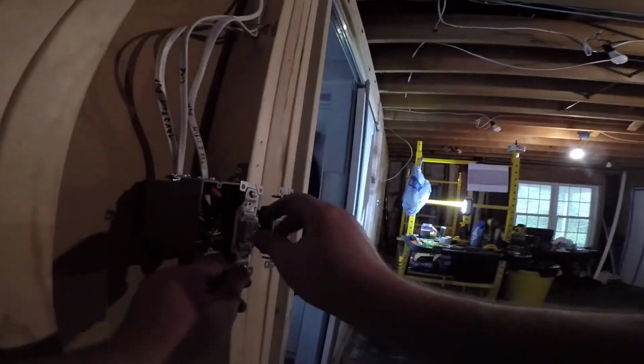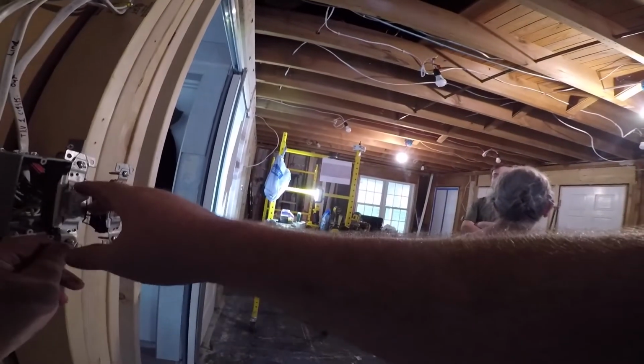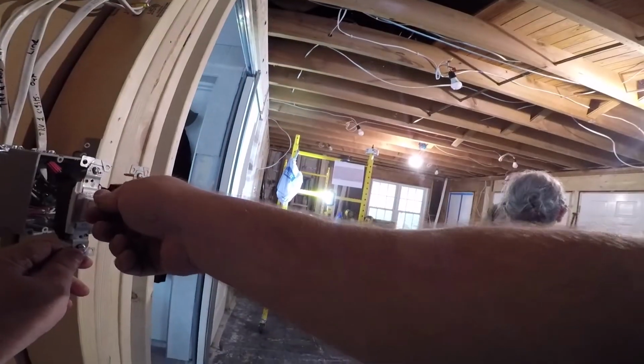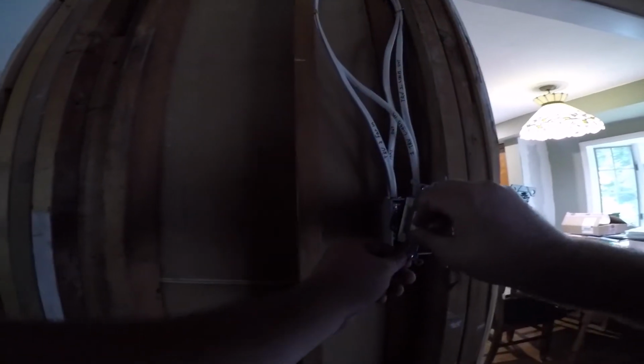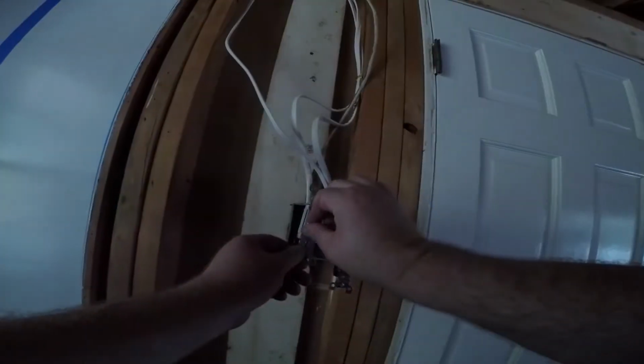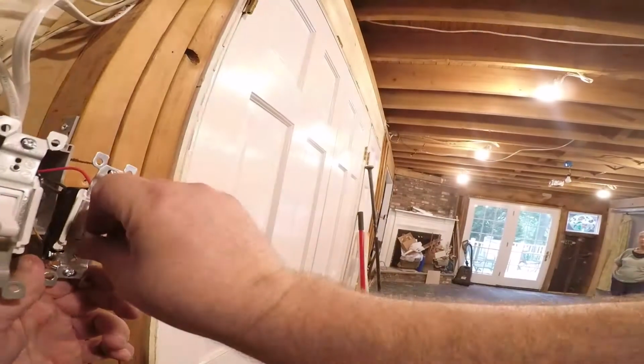Let's turn this one off. So that's the fans on, fans off, fans on. Let me go over here. All the fans are on the left, Maria. Okay. Fans on, fans off, fans on, fans off. All right, so now we do the eight that are going to be the LEDs.